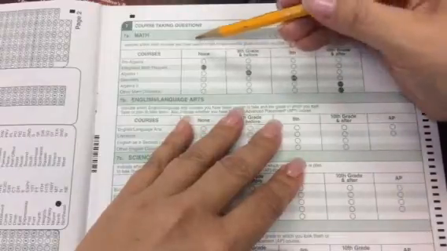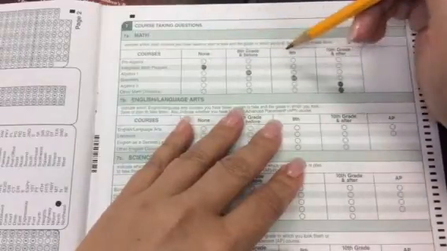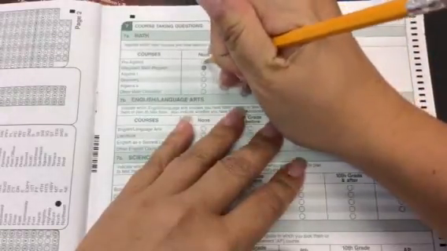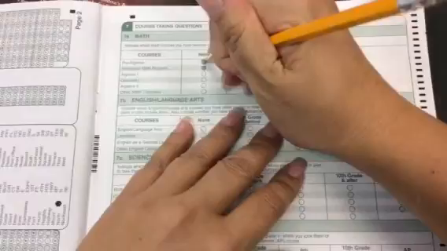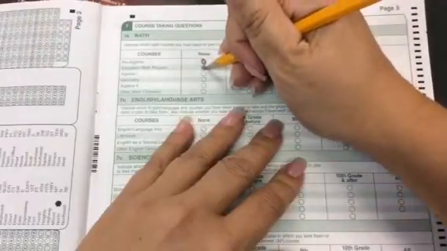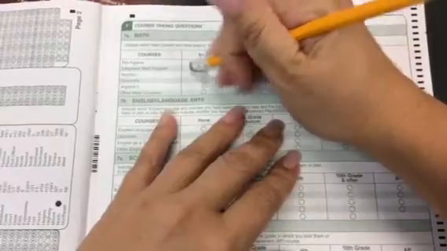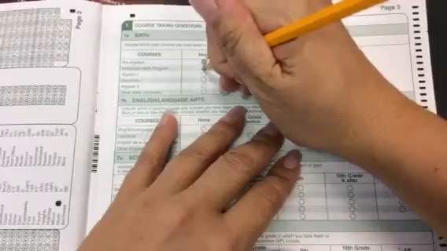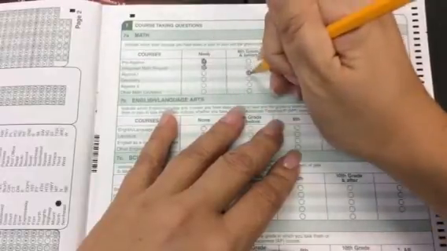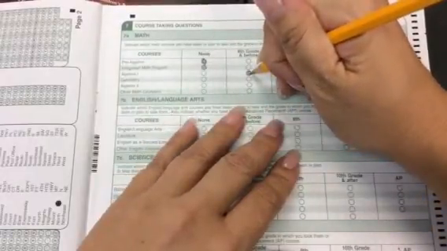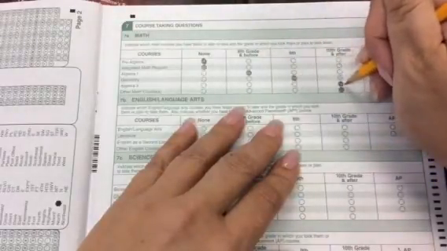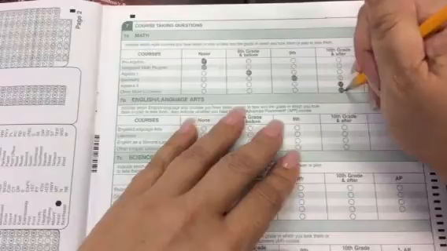So current algebra students will have Algebra 1, pre-algebra you'll have none. Algebra 1, you're going to indicate, integrated math, you're going to indicate none. Algebra 1, 8th grade and before. 9th grade geometry, and Algebra 2 and other math course, 10th grade and after.